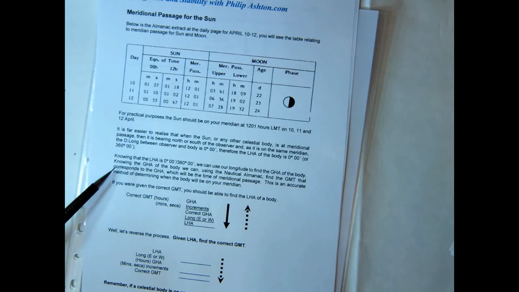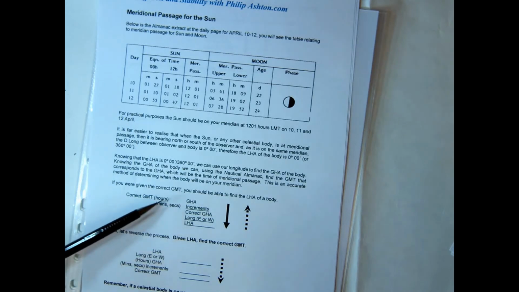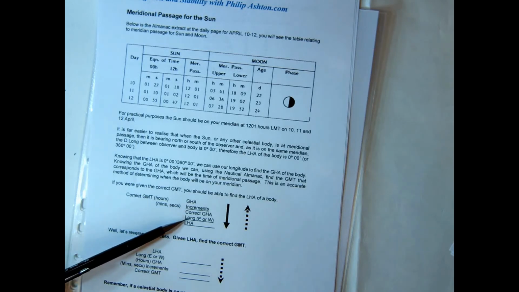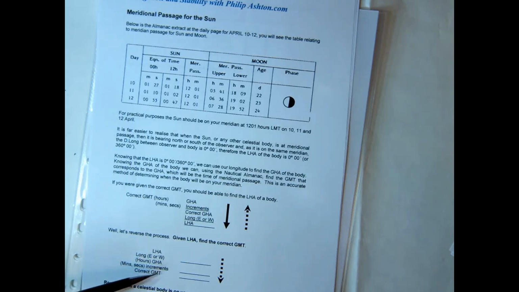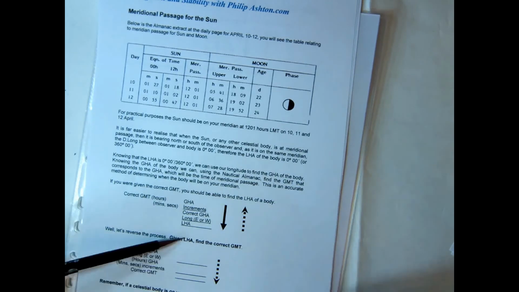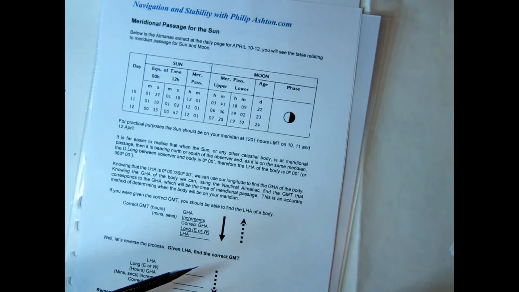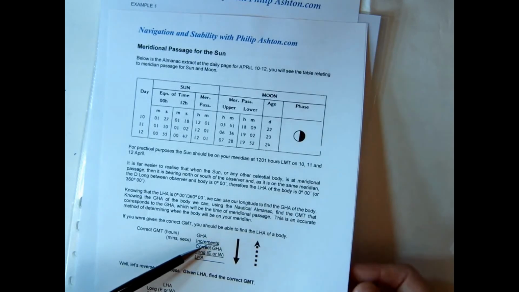Once we've got that, we can go in the nautical almanac to get the GMT. So what we've written here is that GHA, increments, correct GHA, longitude east or west, LHA. We reverse the process. LHA, longitude east or west, gives us GHA, increments, correct GMT. So that's, if you like, the way the arrows go, one way or the other.